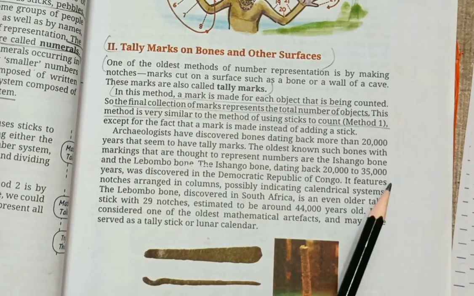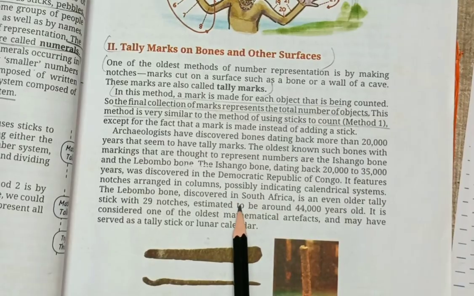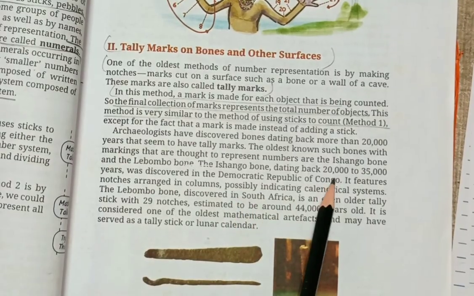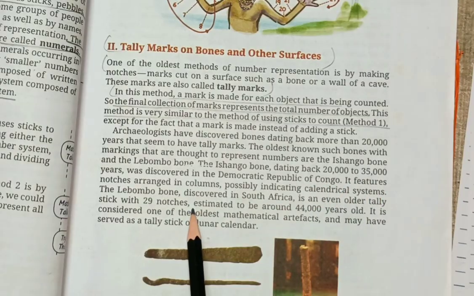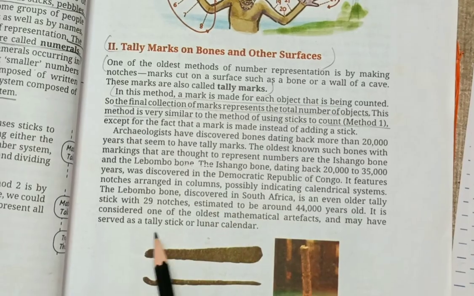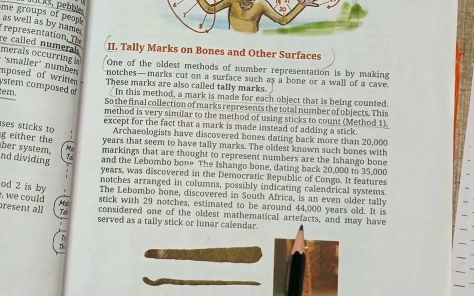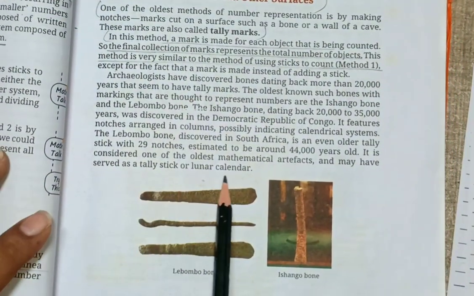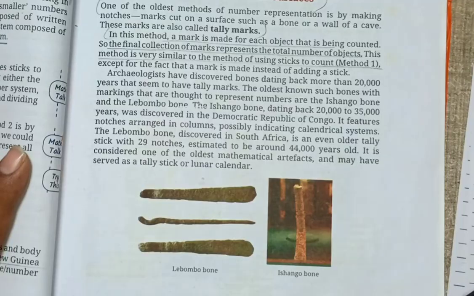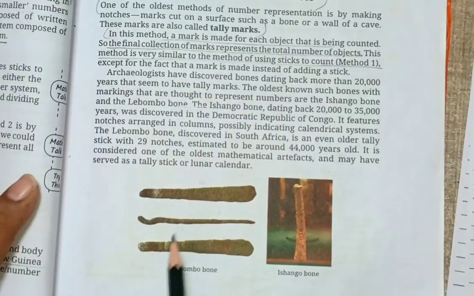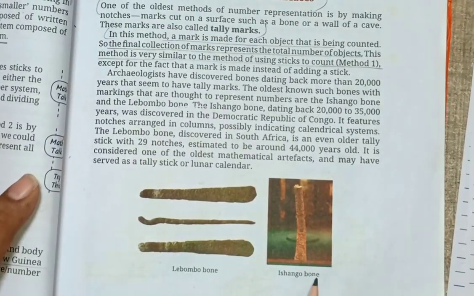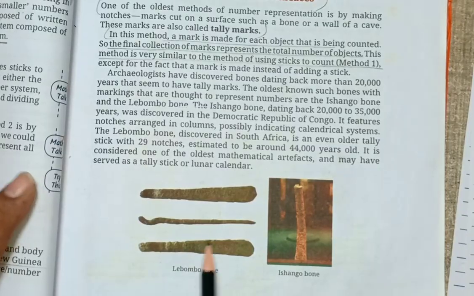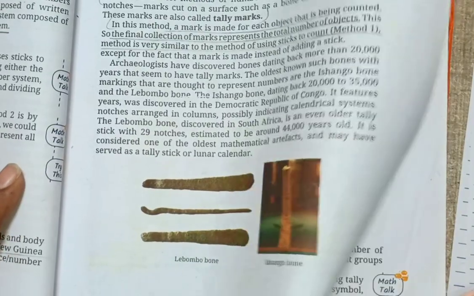So it is a clear understanding, children, of how long back, and for how many years, notches on bones have been used. It is considered one of the oldest mathematical artifacts, and they served as a tally or a lunar calendar, right? Here they have mentioned the Lebombo bone and the Ishango bone, and the textbook shows their pictures.